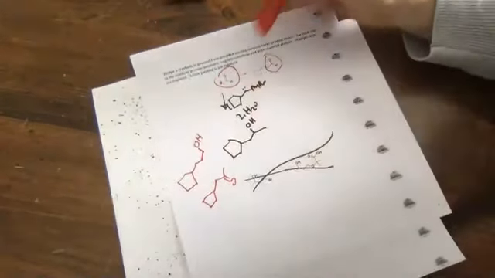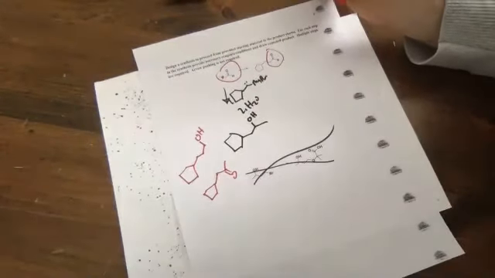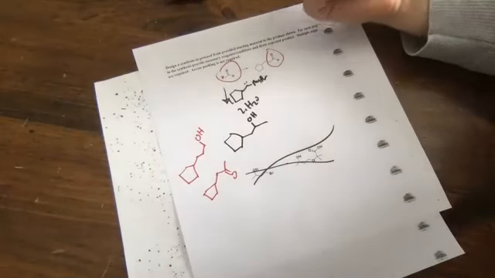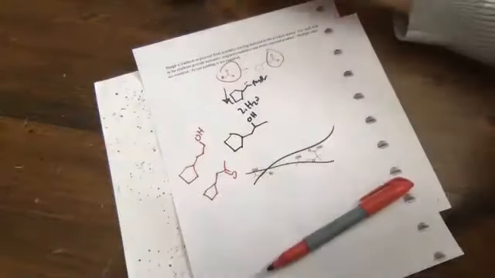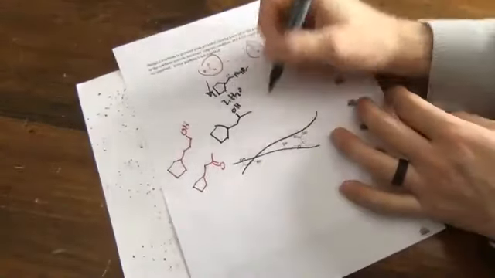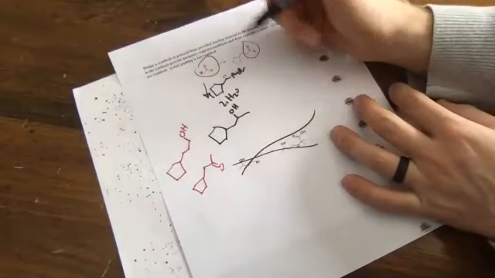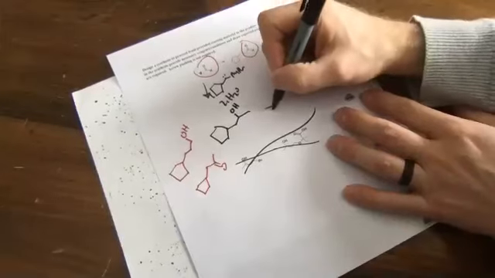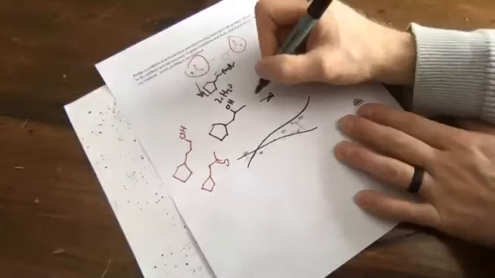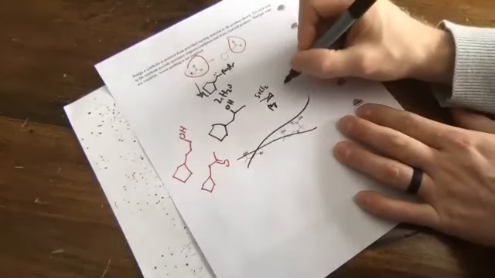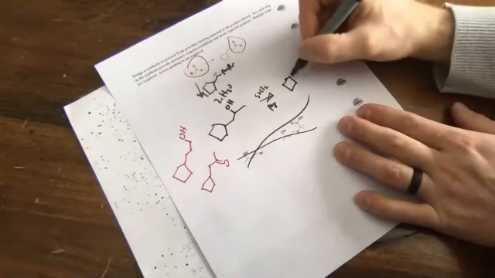So from here, how do we get to here? We're kind of going to do a little bit of a shuffle followed by an oxidation. So there's a couple of different reagents you can use to do this. We're going to need to change this to something that's a better leaving group. So I'm going to add in SOCl2, pyridine, to make this into a chlorine.